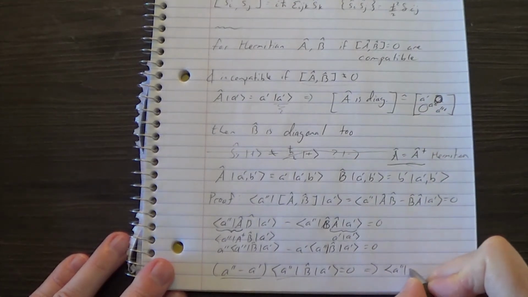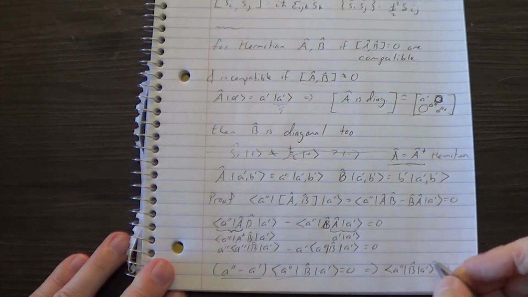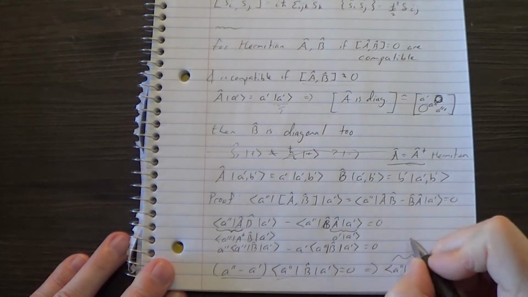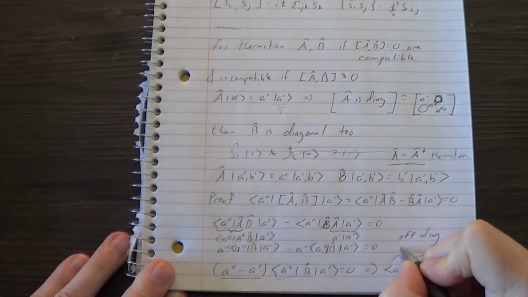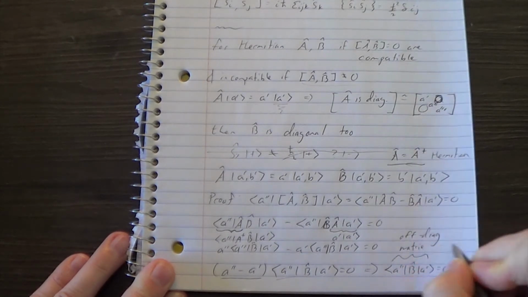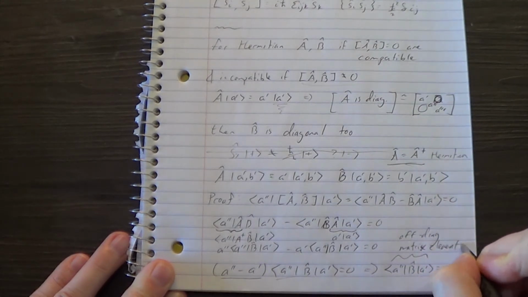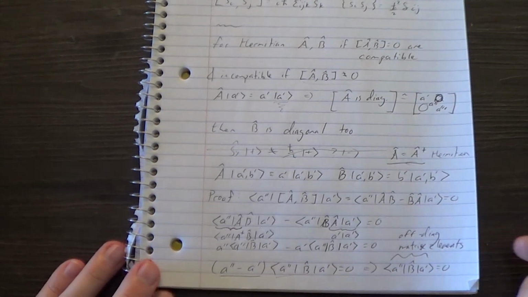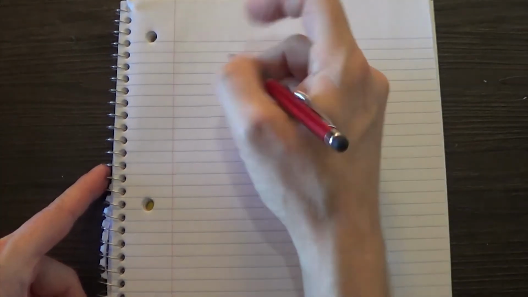So A double prime B A prime is 0, and these are off diagonal matrix elements. Sorry, my handwriting's kind of bad today. Those are off diagonal matrix elements. Okay, so therefore B is diagonal.